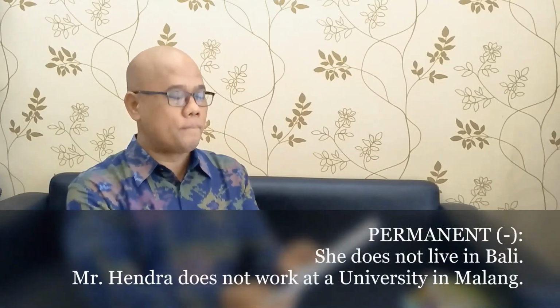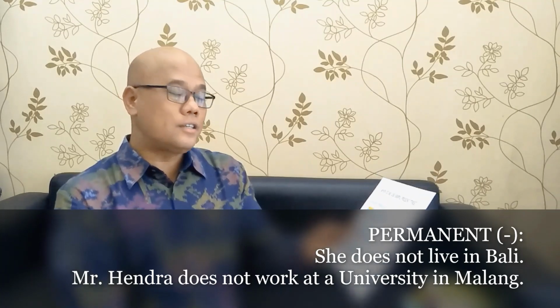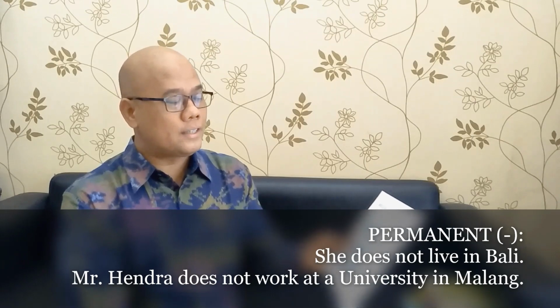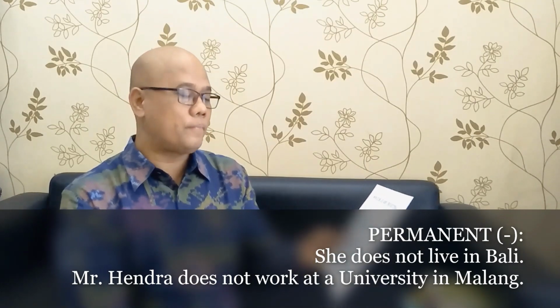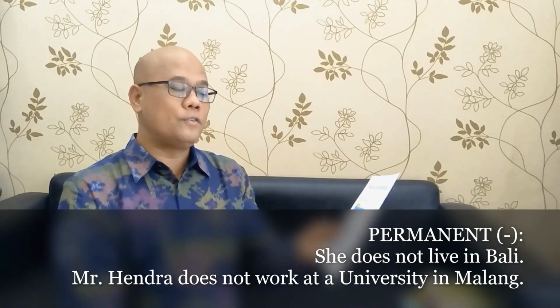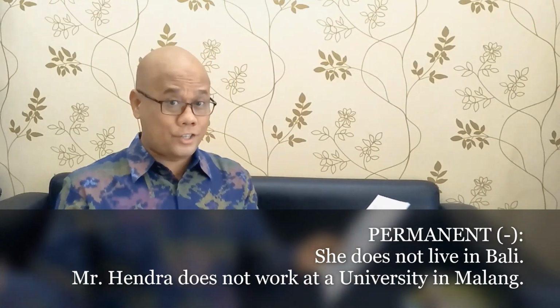It also works for negative sentences. We can change the positive sentence into a negative sentence. Just put not after the verb be or after the auxiliary. She lives in Bali, then changes into she does not live in Bali. Mr. Hendra works at a university in Malang. Mr. Hendra does not work at a university in Malang. Malang is the name of a city in East Java, Indonesia.